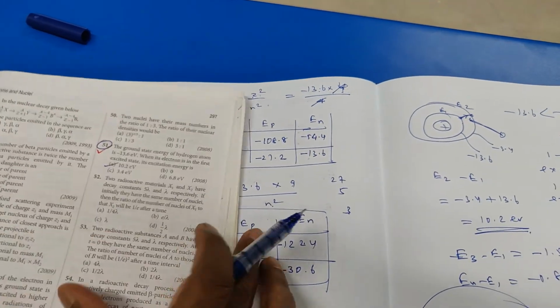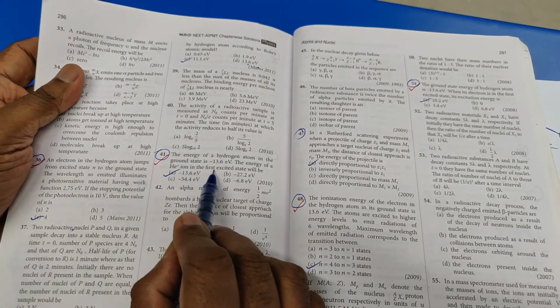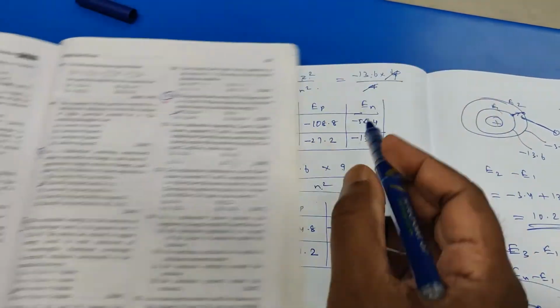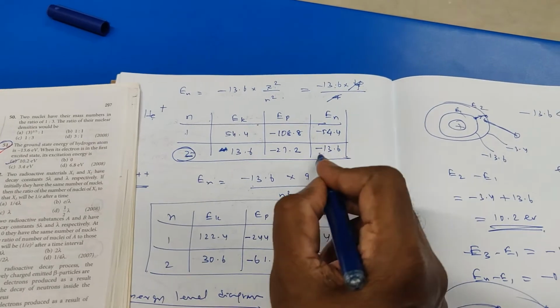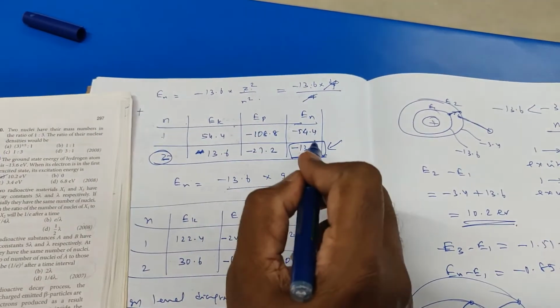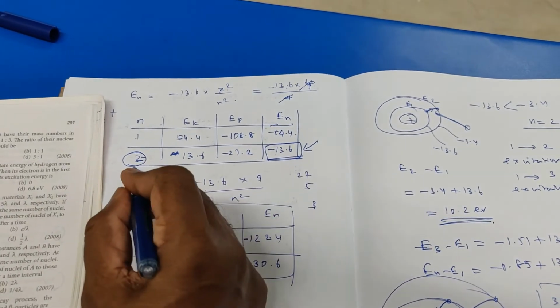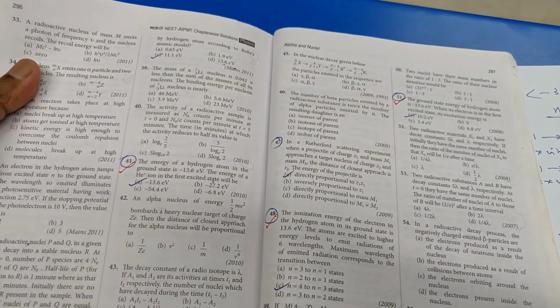Therefore, the question is, they are asking the energy of the He plus ion in the first excited state. First excited state means N is equal to 2. You understand? Ground state means minus 54.4. First excited state means N is equal to 2, minus 13.6. So, this is the correct answer.